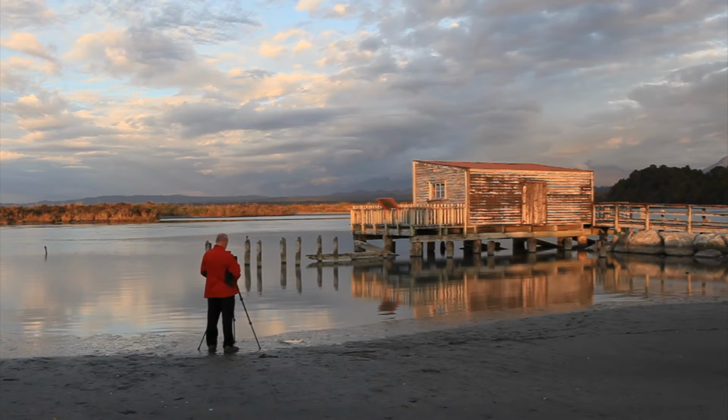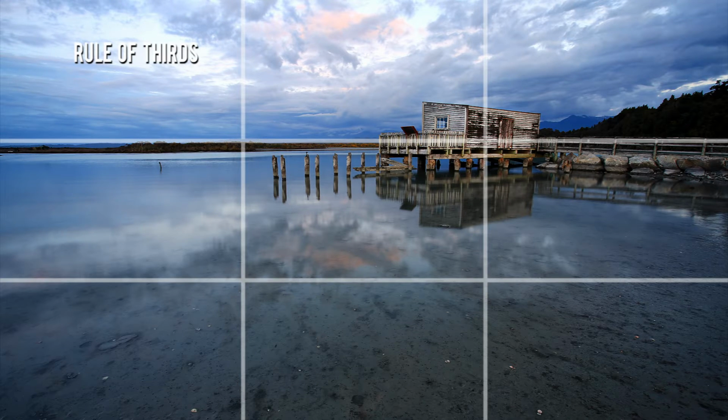Now let's look at framing. Normally I'd use the rule of thirds, positioning the shed over to the top right, like this. There's a natural sort of lead-in line which guides the eye across the scene to this focal point.